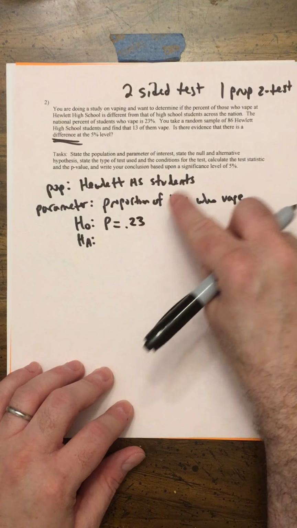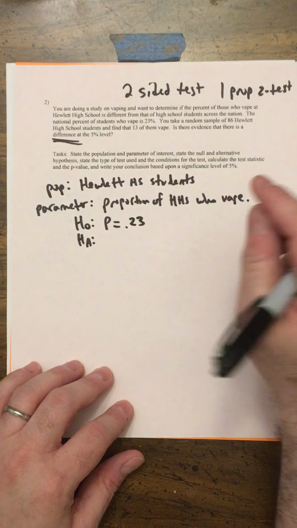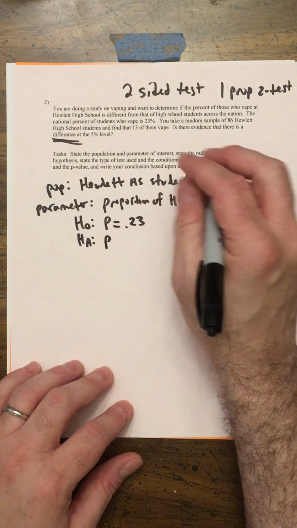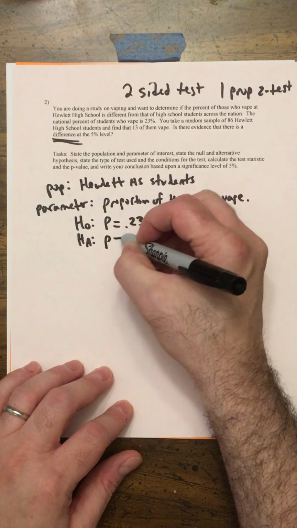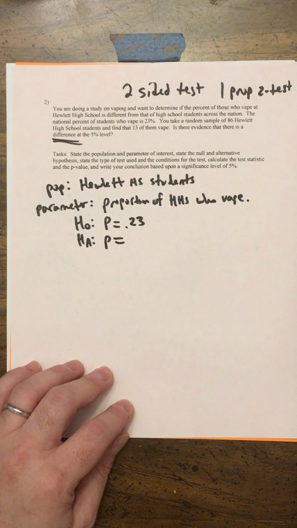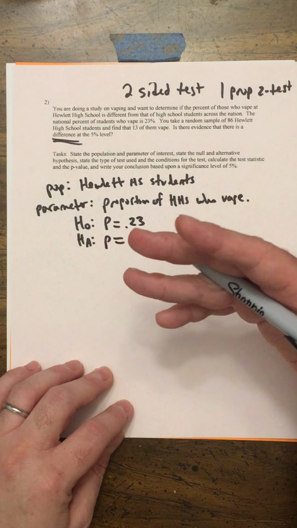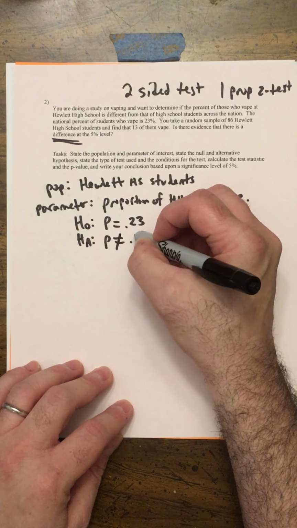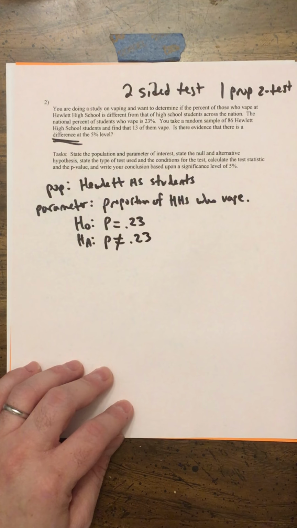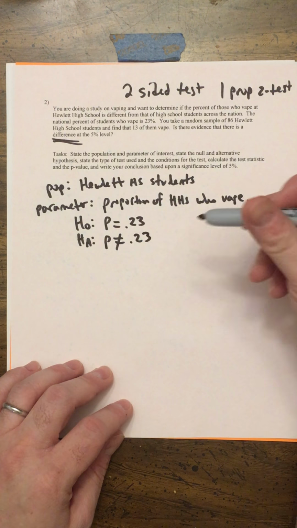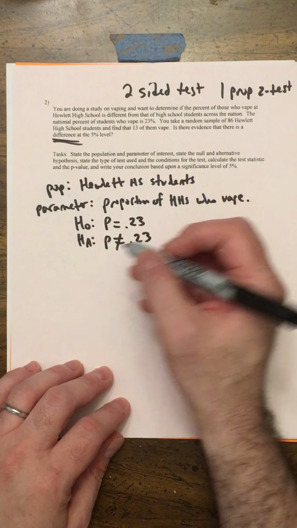That Hewlett is just like the rest of the nation, 23% of them vape. Then the alternative, because it's a two-tailed test, we don't know if Hewlett has a greater vaping group or a lesser vaping group, so we're just going to say the proportion doesn't equal 0.23. Okay, and now we're going to check the conditions.